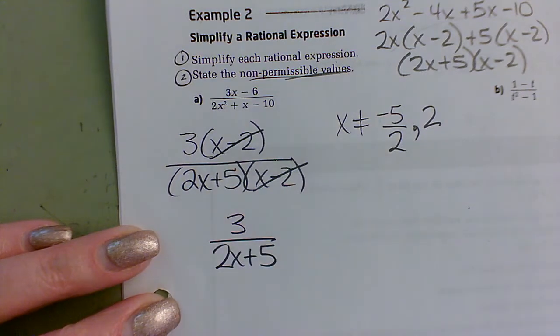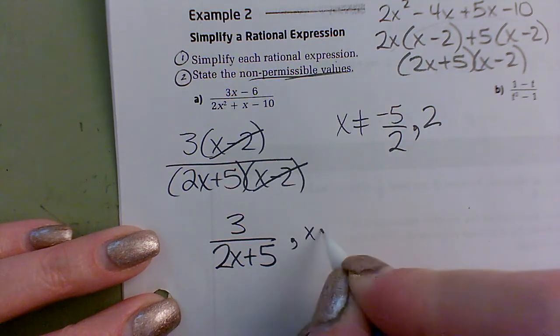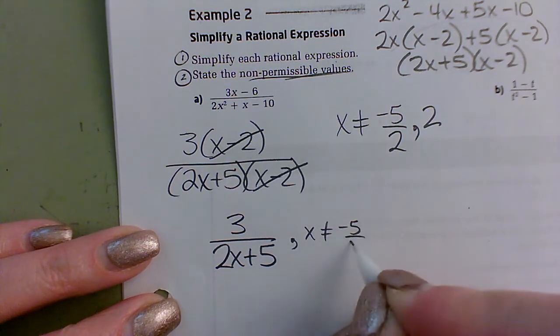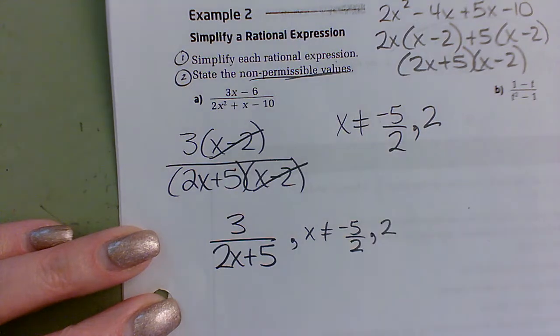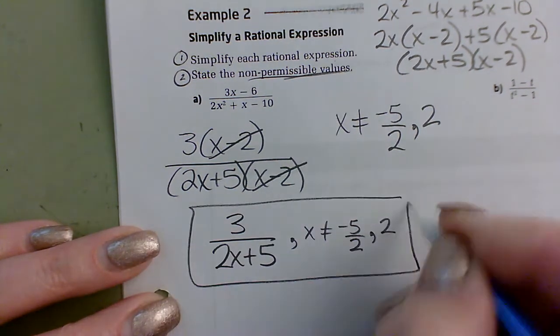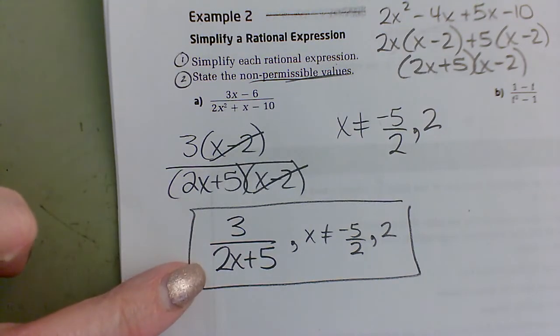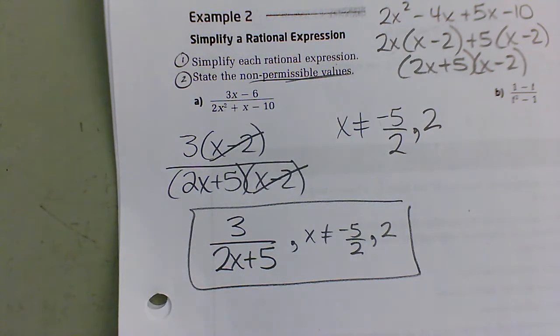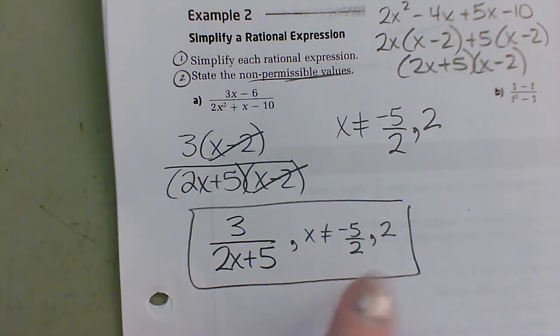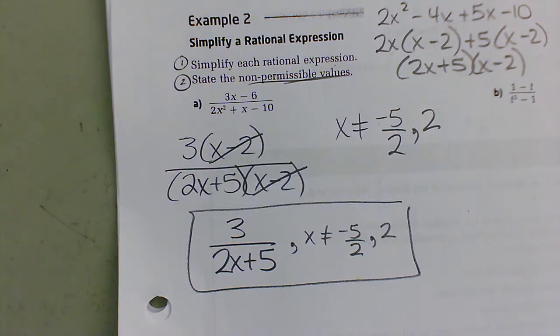Where x cannot be equal to negative 5 over 2 or 2. There is my final answer. That's what the lowest possible form of that question can be. At the same time, that is my non-permissible values.